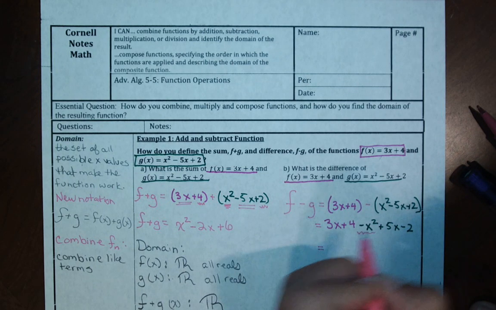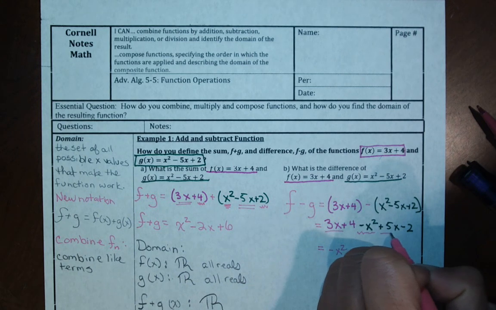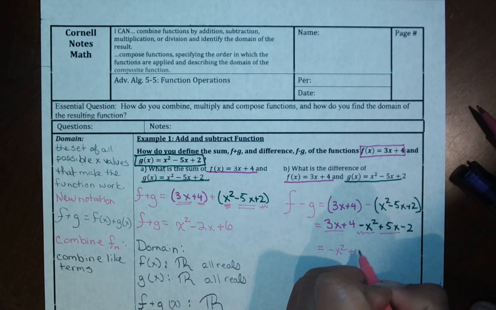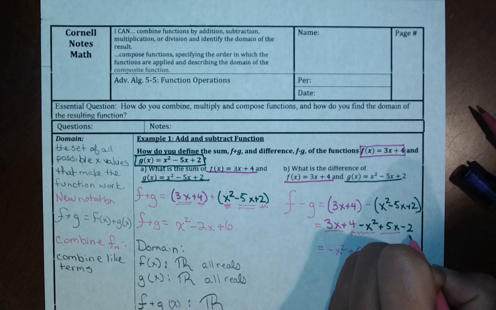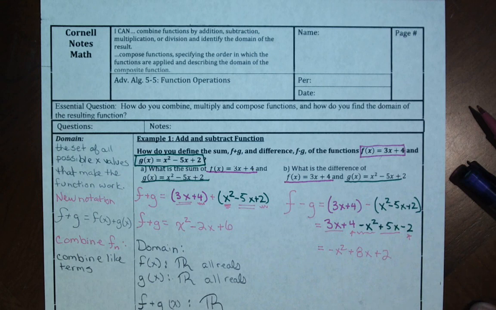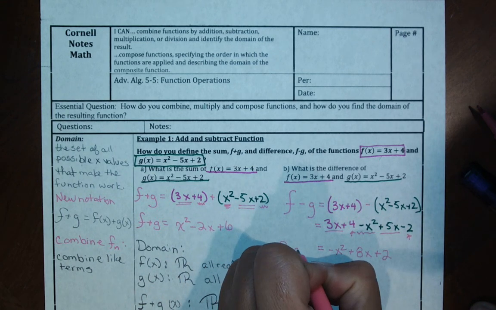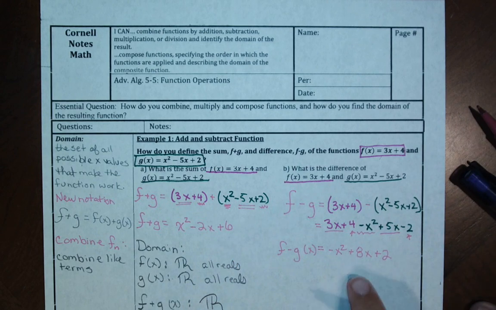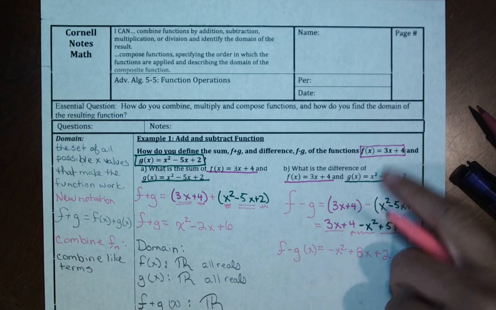So I have this negative x squared. I have a 3x and a 5x, which gives me a positive 8x. And I have a 4 and a negative 2, which gives me a positive 2. So f minus g of x is negative x squared plus 8x plus 2.